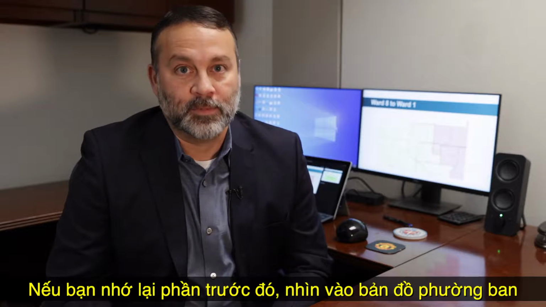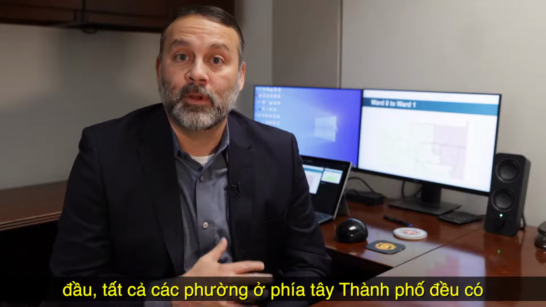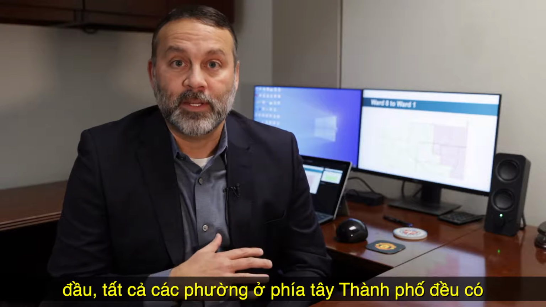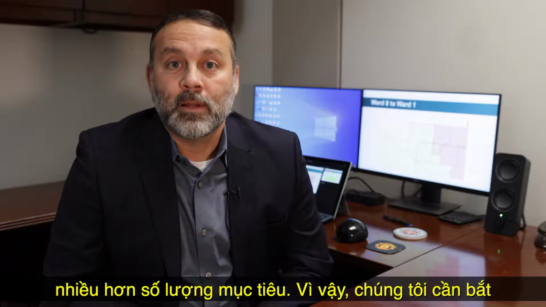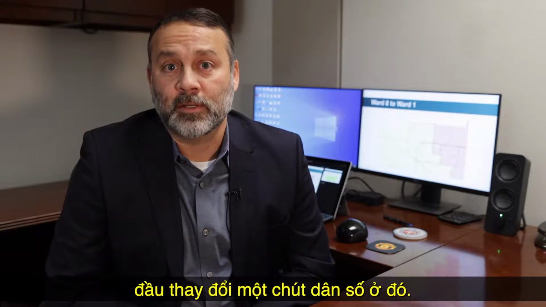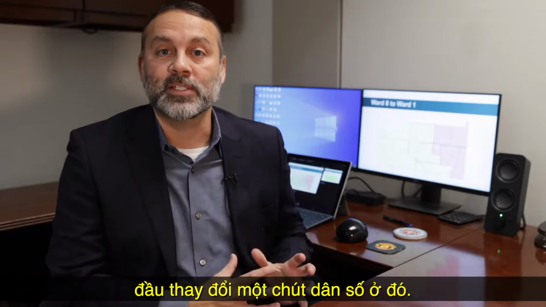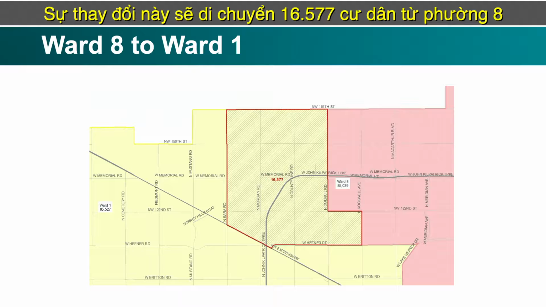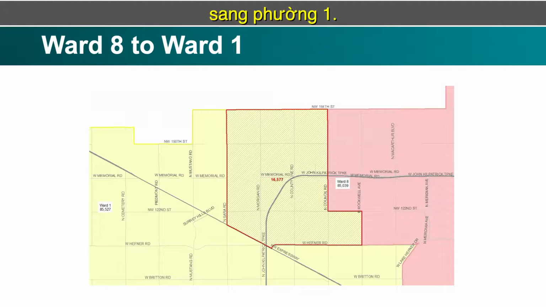began the rebalancing process. If you recall from earlier looking at the original ward map, all of our wards on the west side of the city had more than the targeted amount. So we needed to begin moving some of those populations around. This one would move 16,577 residents from Ward 8 to Ward 1.